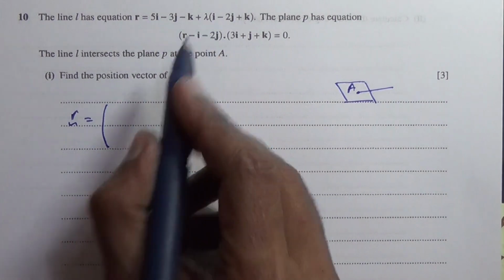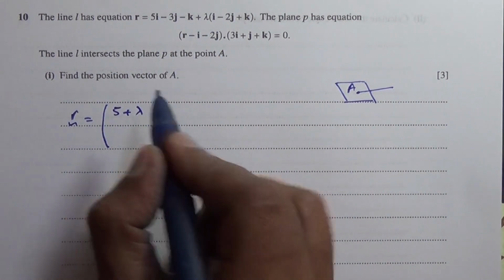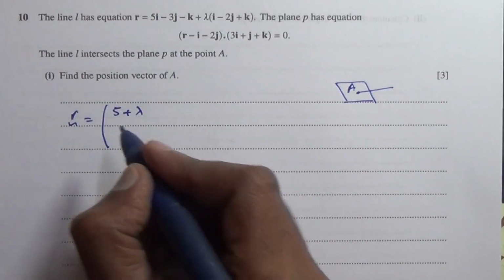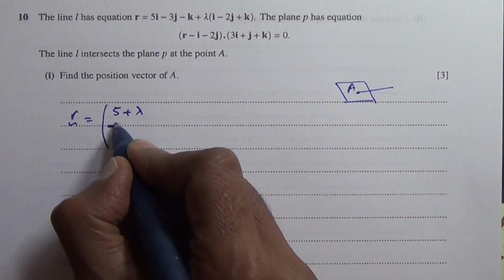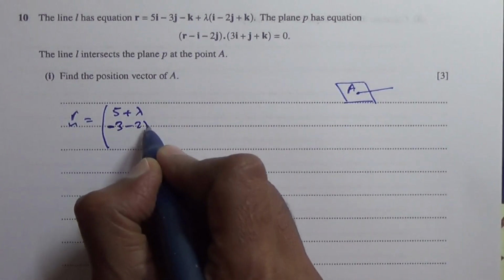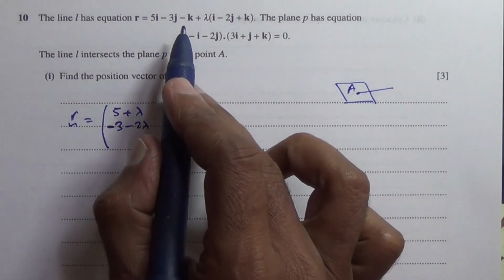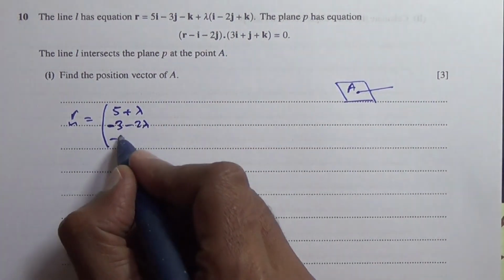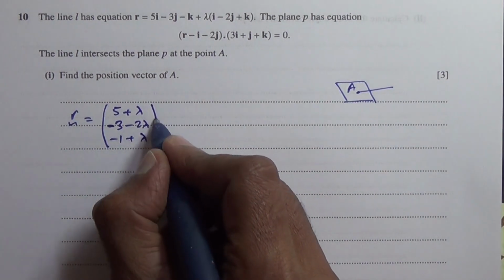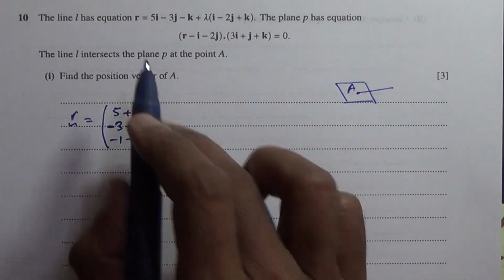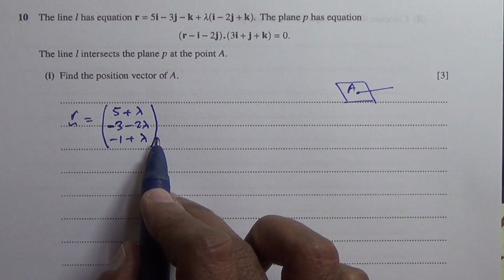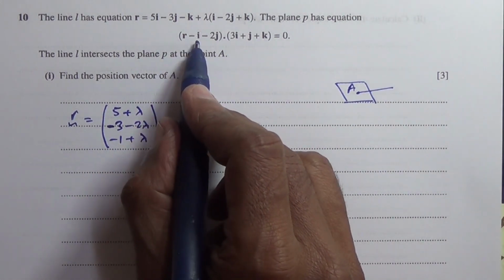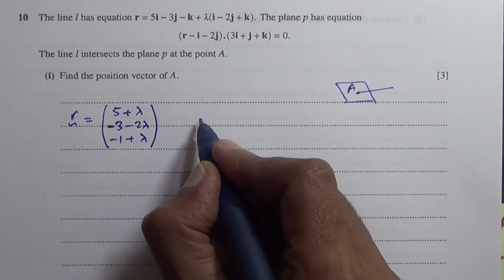5 plus λ, then I've got minus 3 minus 2λ, and I've got minus 1 plus λ times 1, so minus 1 plus λ. Right, so this is the equation of vector line L. Now this r is seen here, r minus i minus 2j.